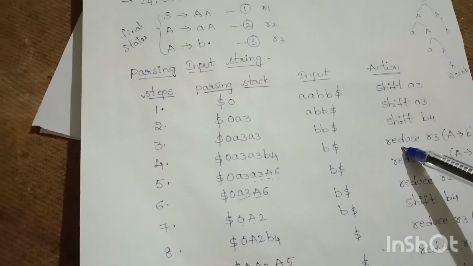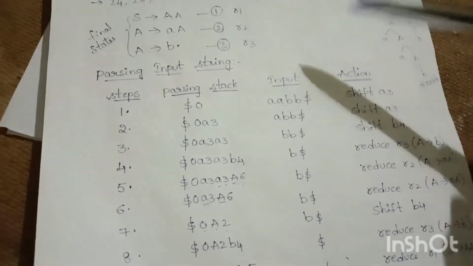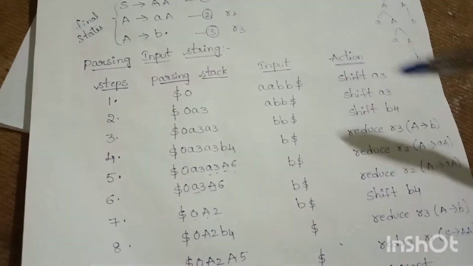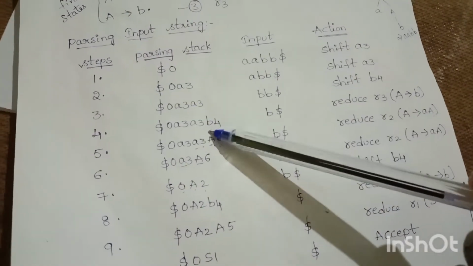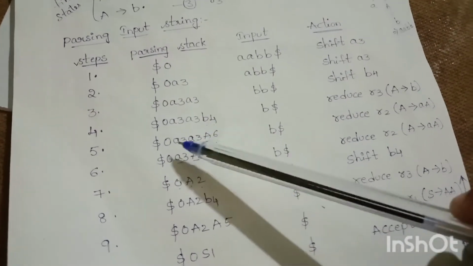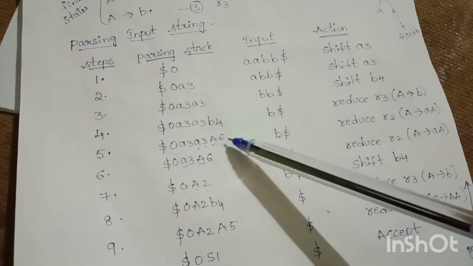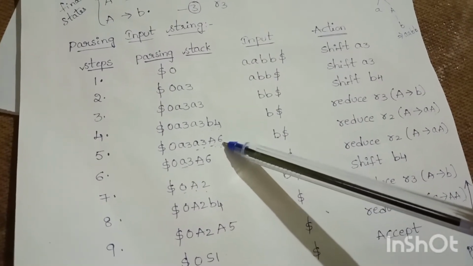You need to perform the reduce operation. Reduce R3. In R3 what do we have? A tends to B. So this B will be reduced with A. So now we need to write the number here. How do we write it?